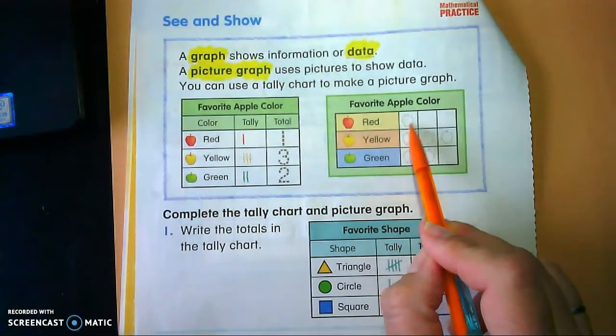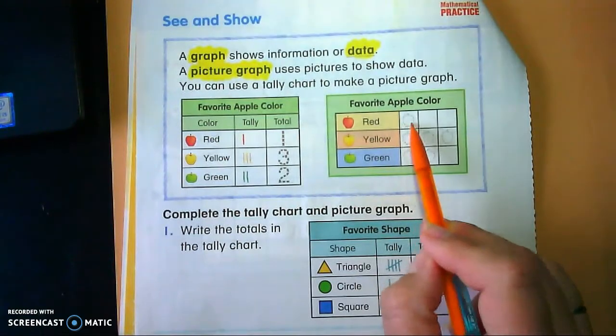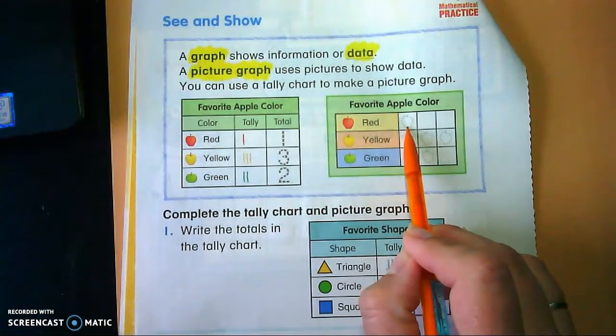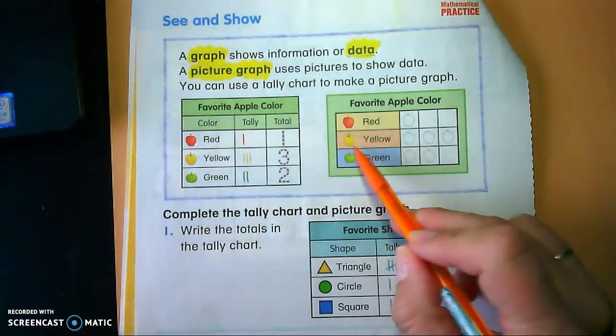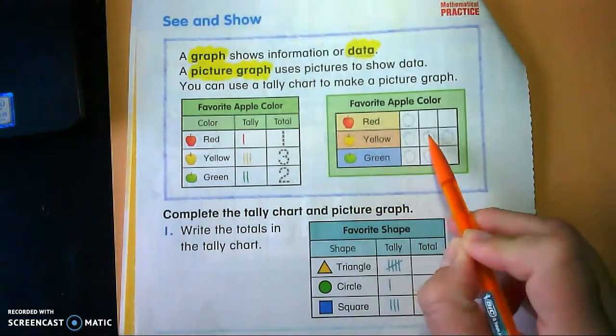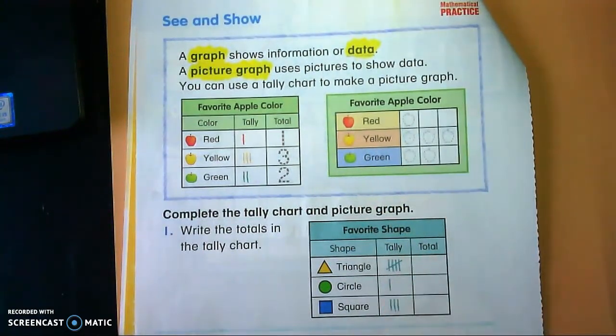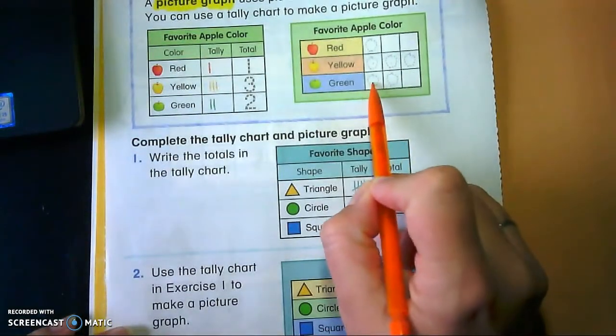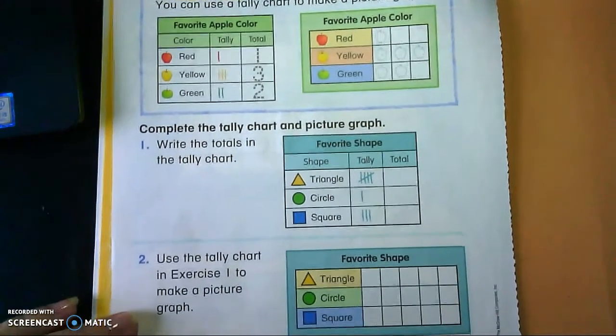This picture graph shows a picture of an apple. And if I have 1 tally mark here, I'm only going to have 1 picture of an apple right here. 3 people like yellow apples, so I'm going to have 3 pictures of yellow apples right there. And 2 people like green, so I'm going to have 2 pictures of green apples right there.